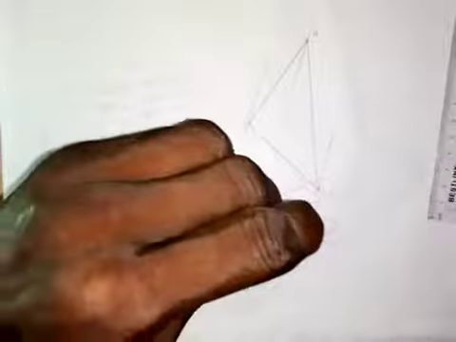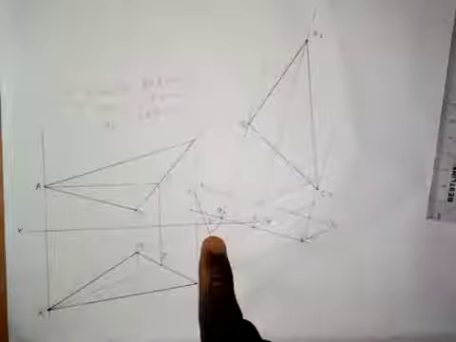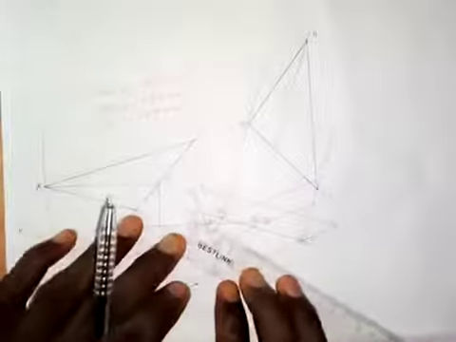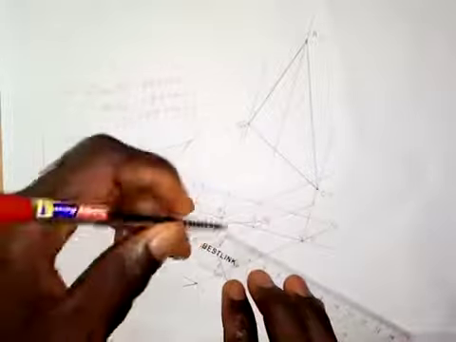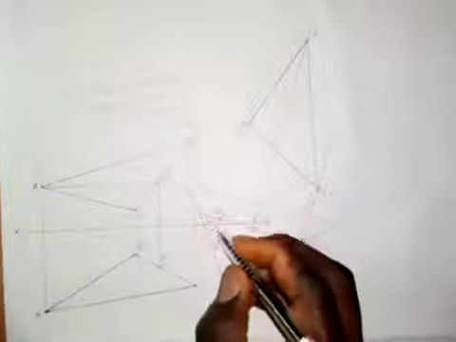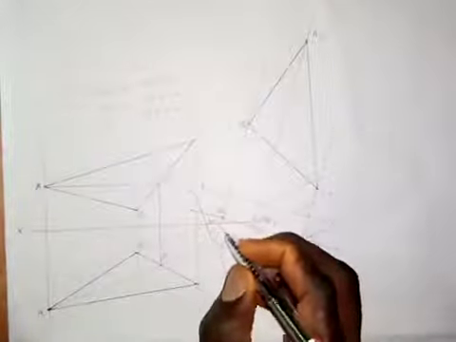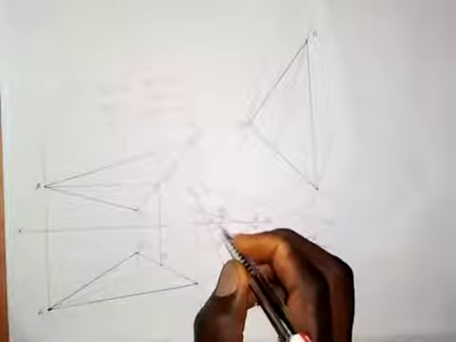I'll put my compass here and make an arc. This is what we call the angle of inclination to the horizontal plane.